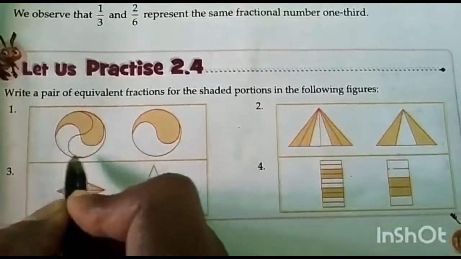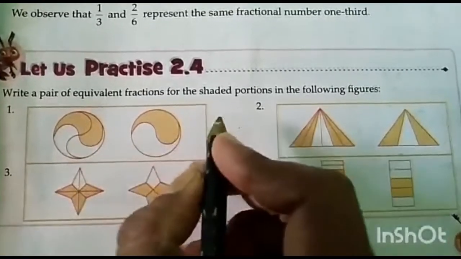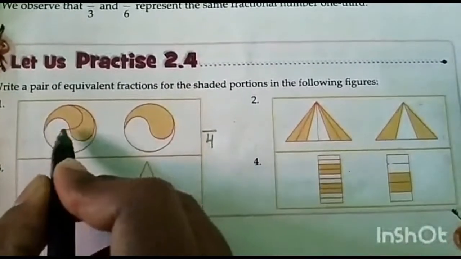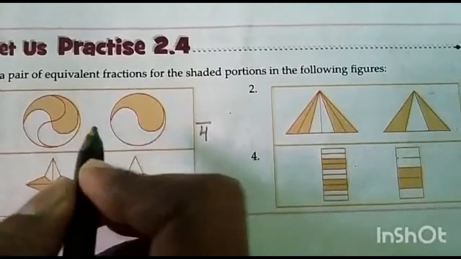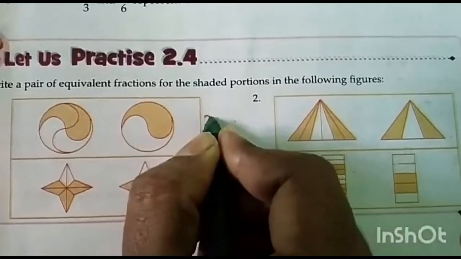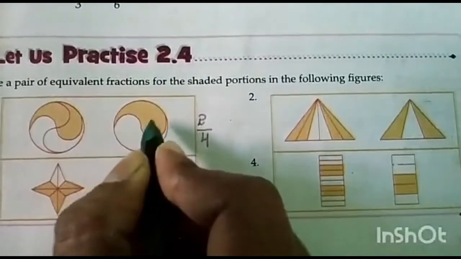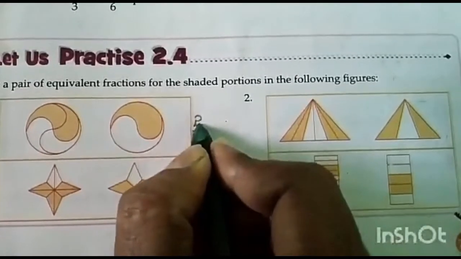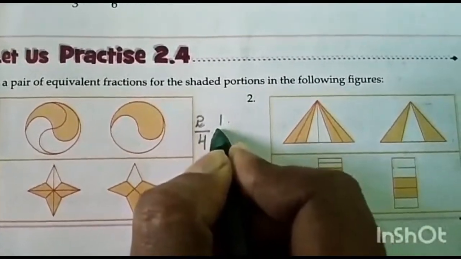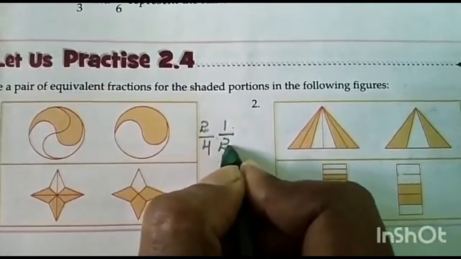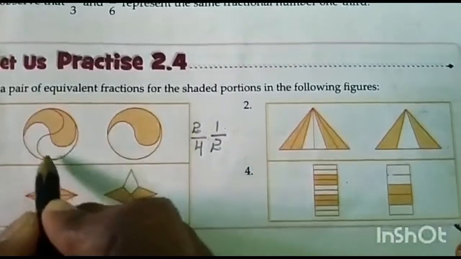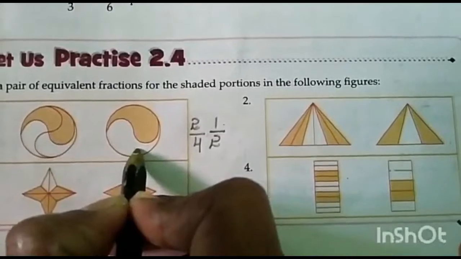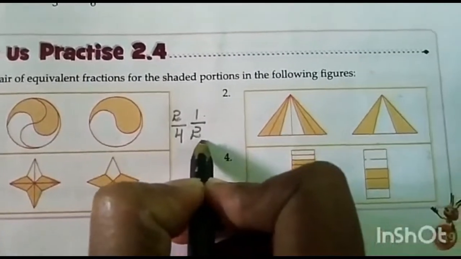Now, in the first picture, how many parts are there in total? 4 parts. Out of the 4 parts, how many are shaded? Only 2 parts are shaded. So the fraction is 2/4. And one more: there are 2 parts. How many parts are shaded? Only one part is shaded. So the fraction is 1/2. These two are equivalent fractions. In the 4 parts, 2 parts are shaded, which means half of the picture is shaded. Here also half is shaded. So these two are equivalent fractions.